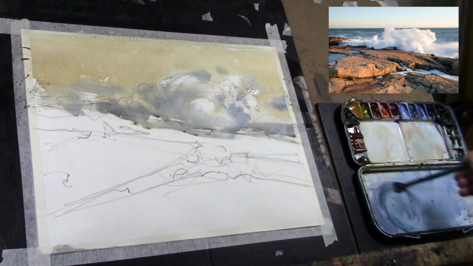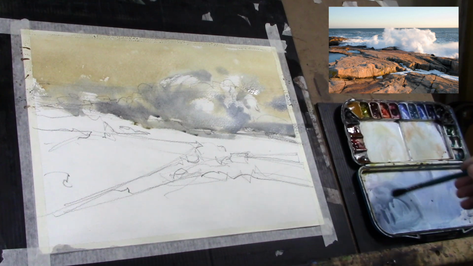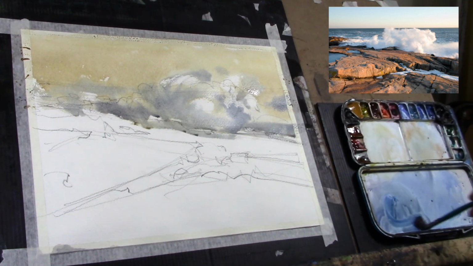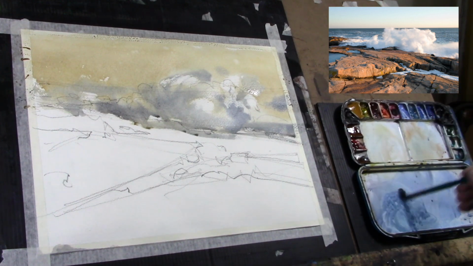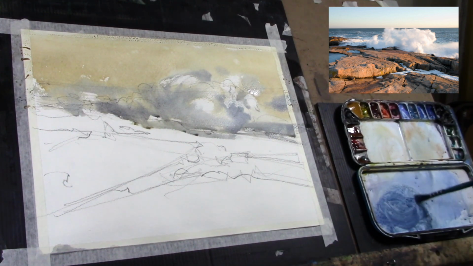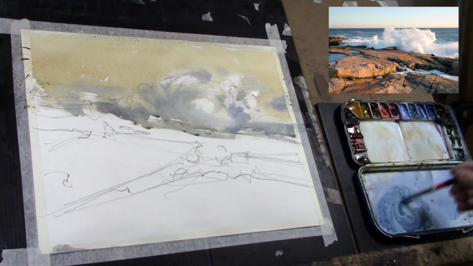Sky, I'm going to get darker. A little bit of my ultramarine, a little bit of lavender, a little bit of burnt sienna to gray it, darker. It's a little too much liquid.